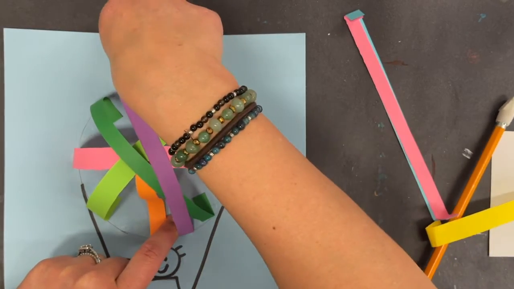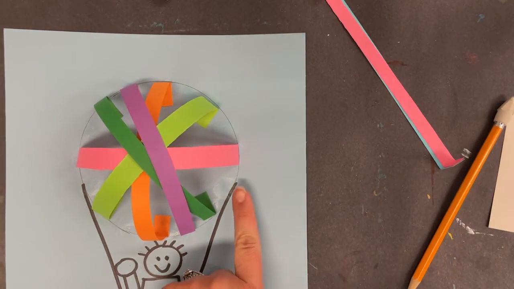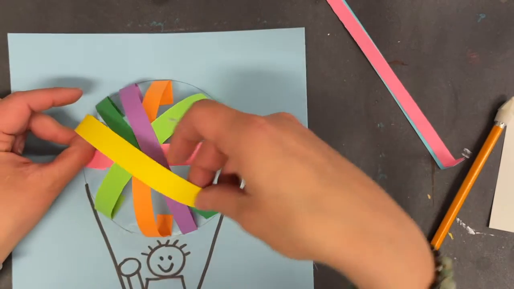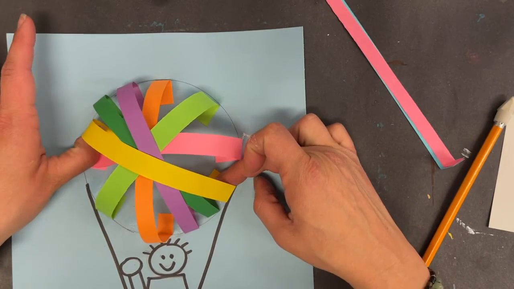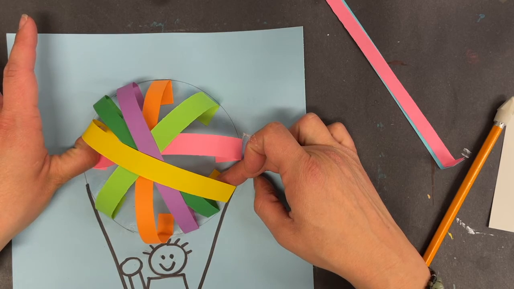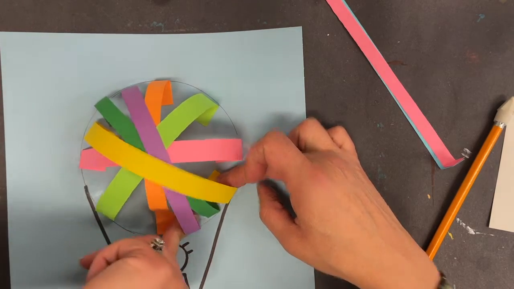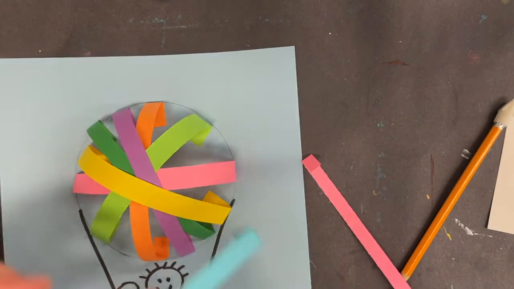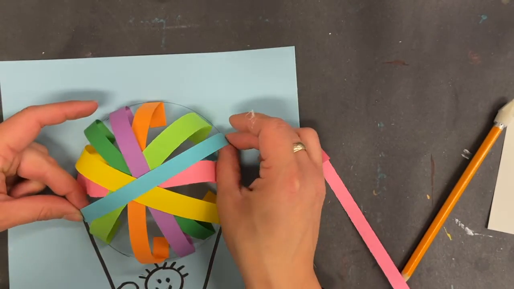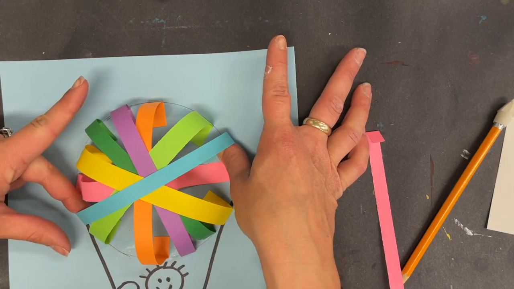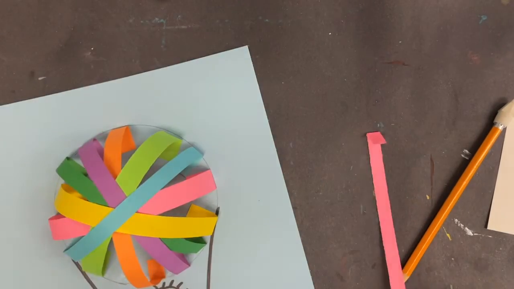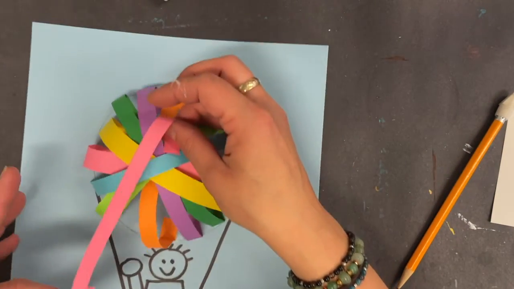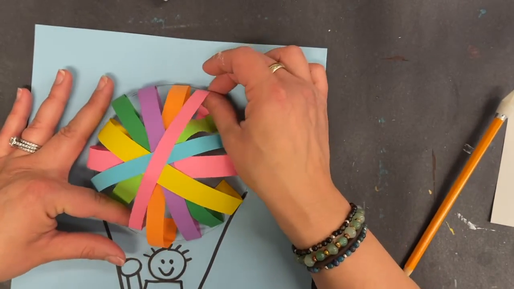I'm in between the green and the pink. All right, I'm gonna do blue because in between the pink and green, right here. And in between green and orange, I need to be in between green and orange with my other pink.